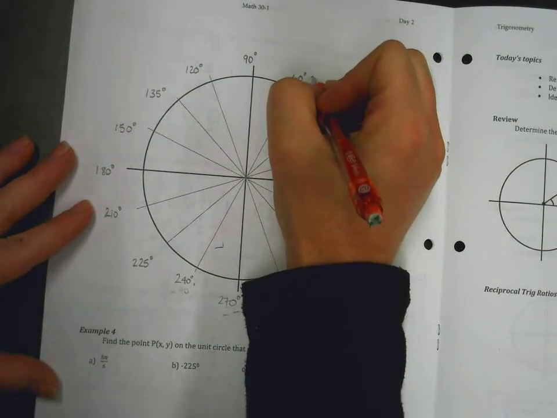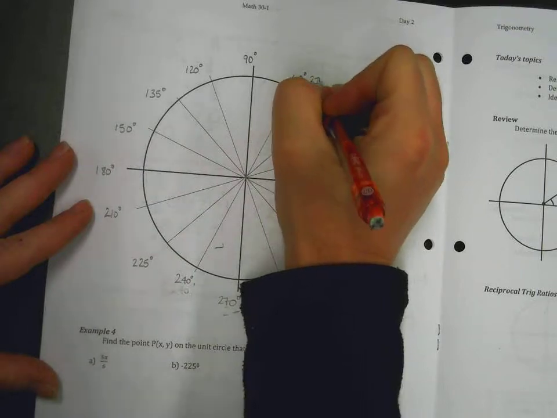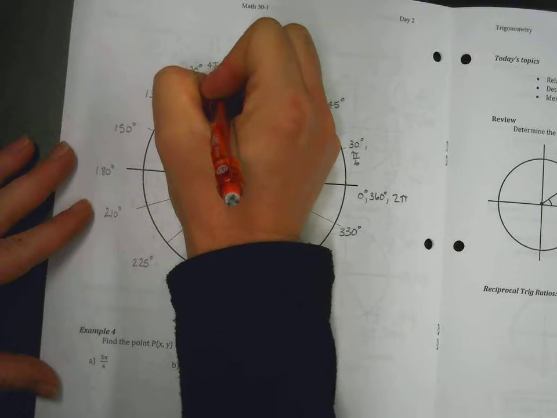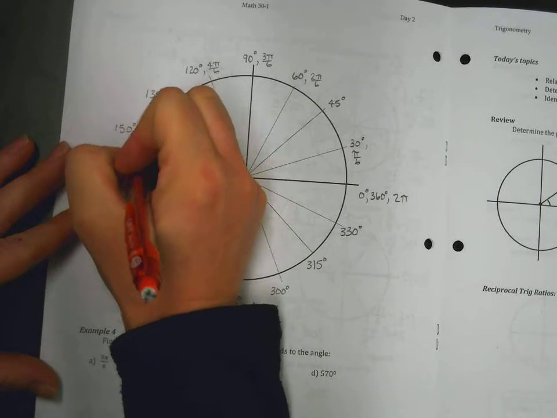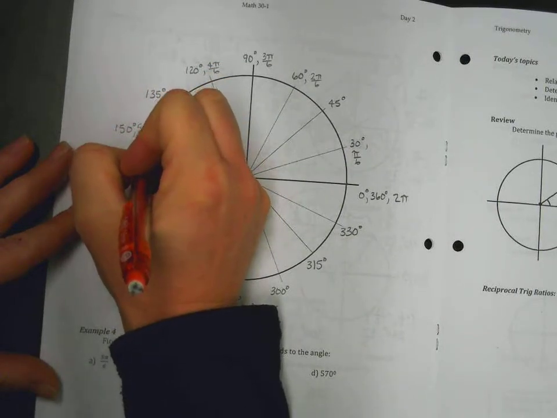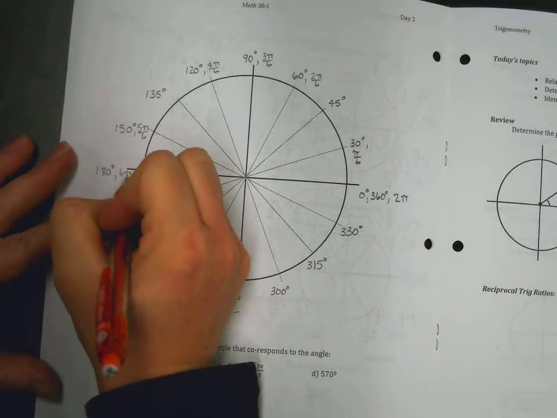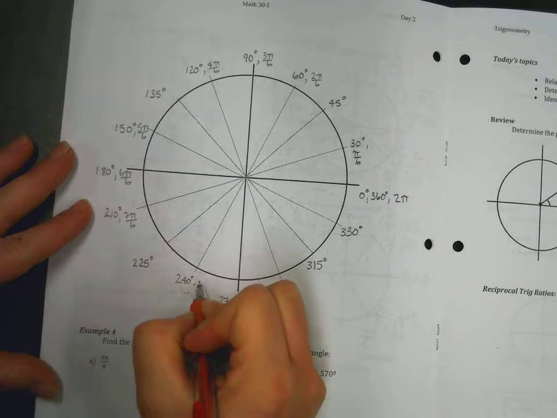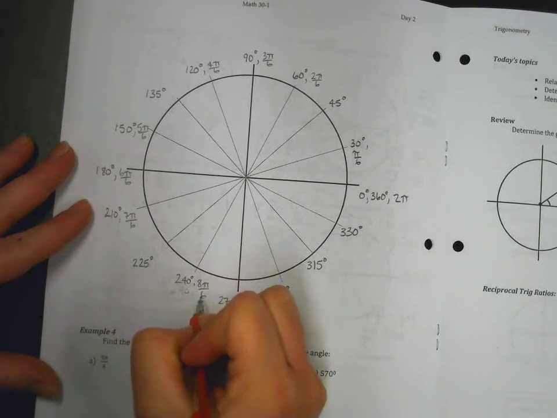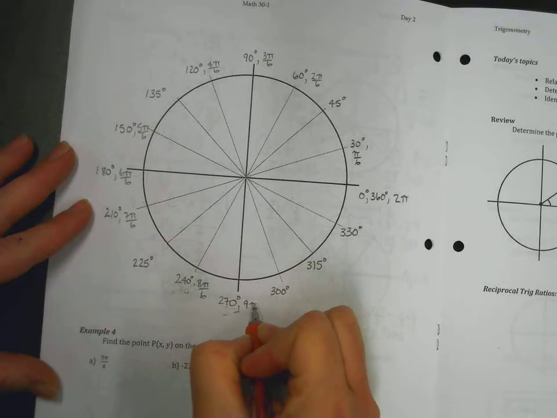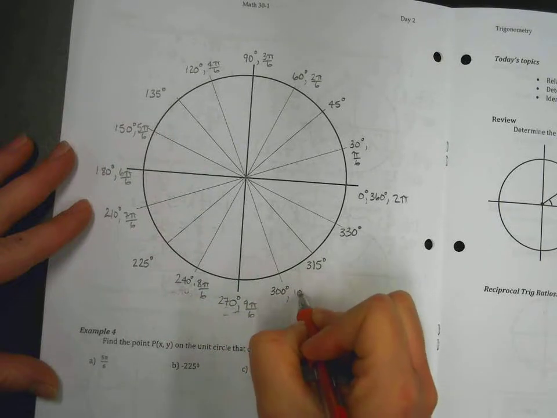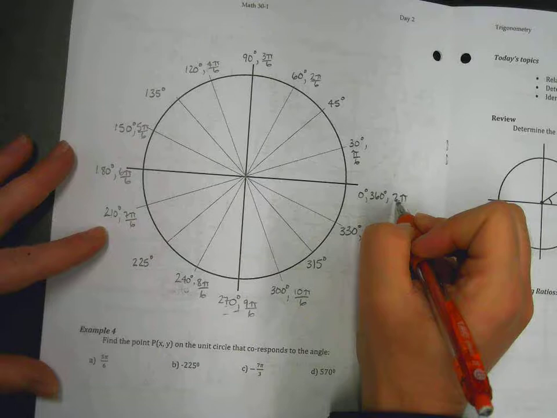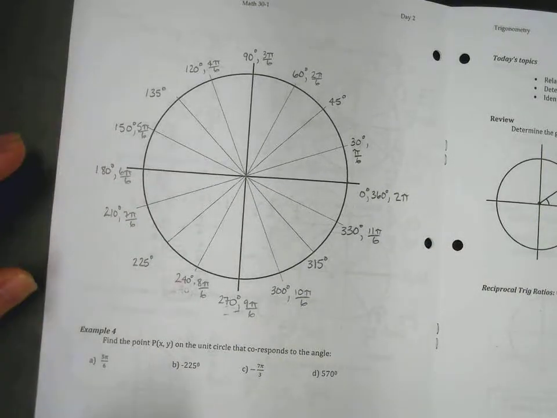So this would be 2 pi over 6, 3 pi over 6, 4 pi over 6, 5 pi over 6, 6 pi over 6, 7 pi over 6, 8 pi over 6, 9 pi over 6, 10 pi over 6, 11 pi over 6, and this would be 12 pi over 6, which is 2 pi.